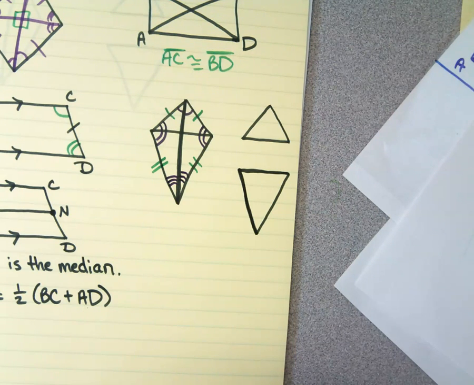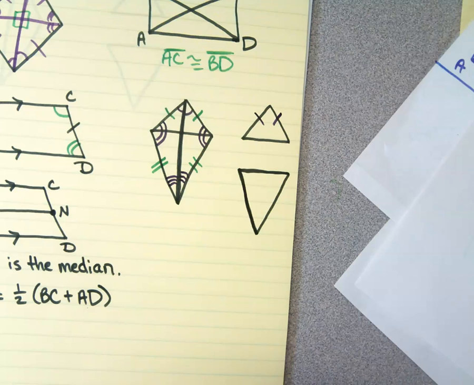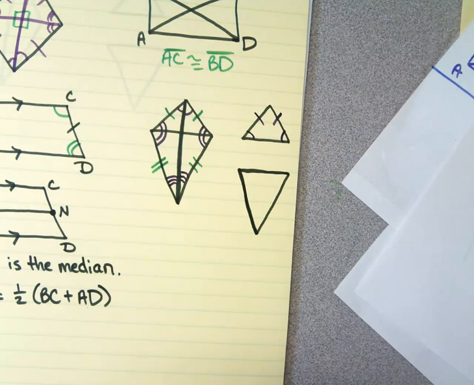I want to focus on this triangle. Do you see how these 2 sides are congruent? What kind of a triangle is that if those 2 sides are congruent? That's an isosceles triangle. And remember how we learned that if 2 sides are congruent, the angles across from them are congruent? So I know that this angle will be congruent to this one. So what that means in my kite picture is that these 2 little angles are equal.